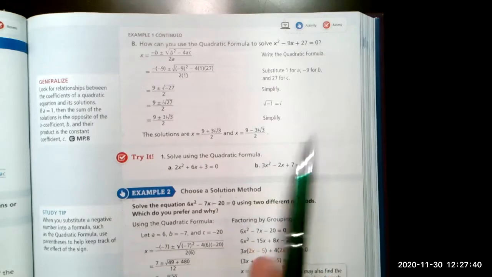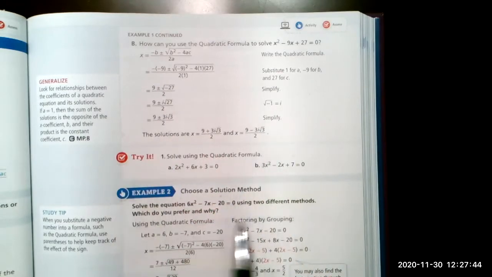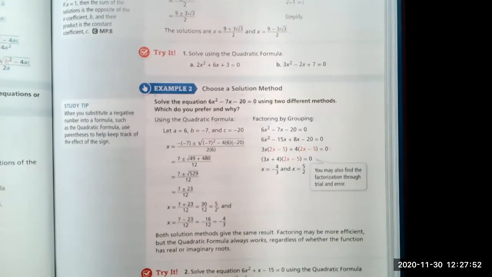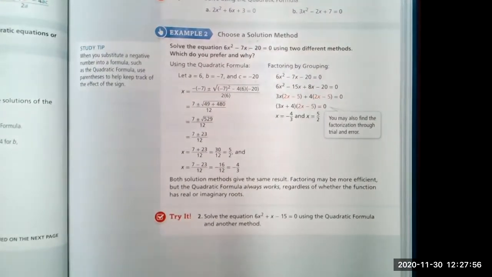If you want to, you can look at this and maybe try to figure out what an imaginary number is. It's kind of interesting. It's not that difficult, but again, it's just one more thing on your plate that we don't want to do. So please ignore those. All right. So I think example 2 will be fine. Let's take a look at that.